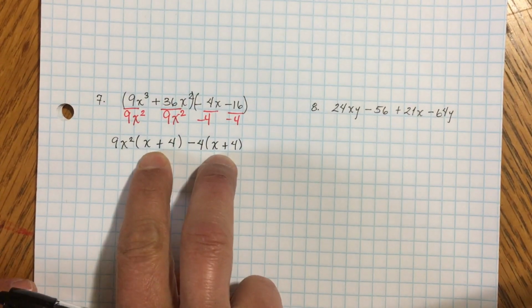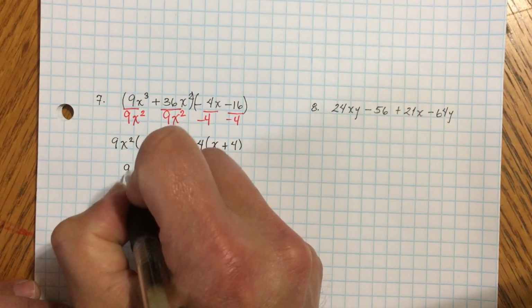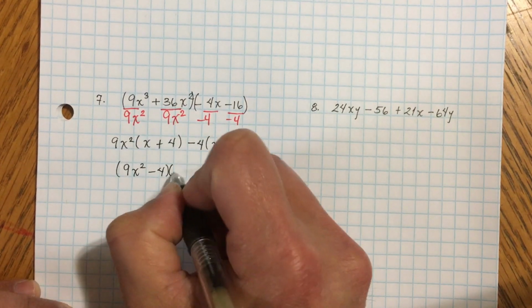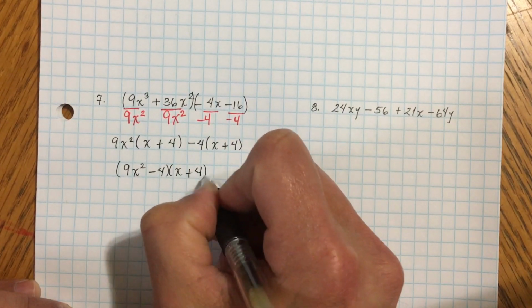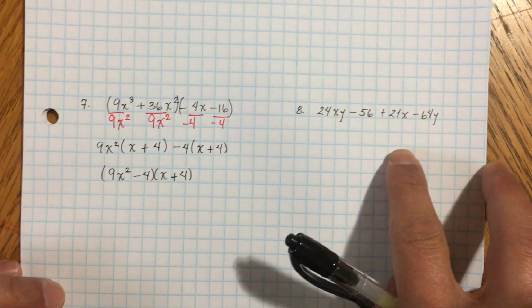So we're going to put these two together. Okay. And then we're going to have 9x squared minus 4. And then x plus 4. Okay. And then the last one over here.